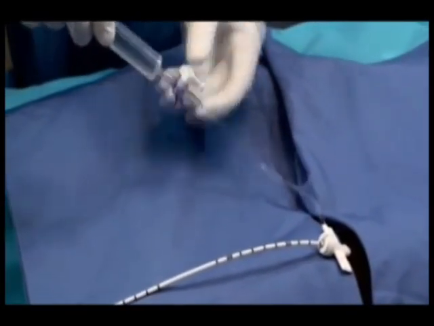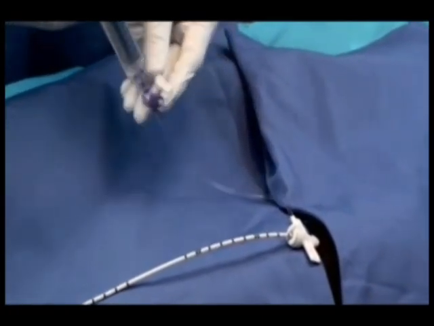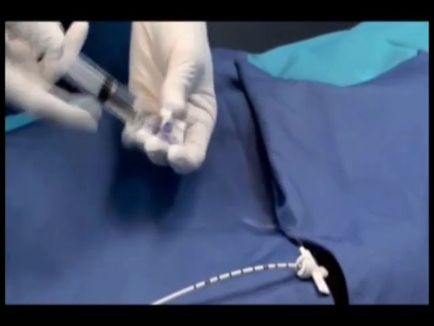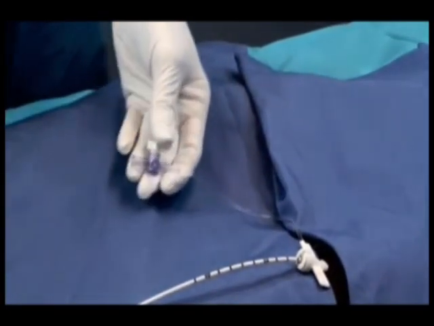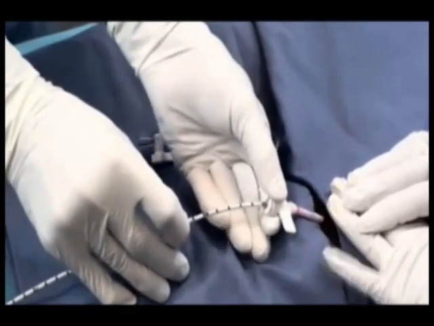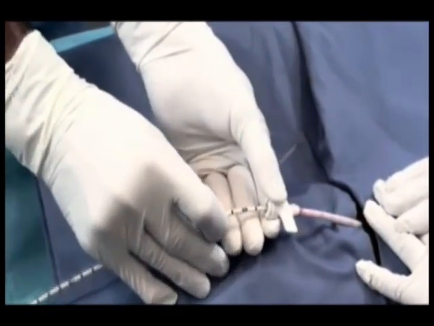Carefully flush the side arm of the 13 French introducer and be sure the stopcock is closed after flushing to prevent bleed back. Then remove the 13 French peel-away introducer completely from the artery over the catheter shaft and apply manual pressure above the puncture site.